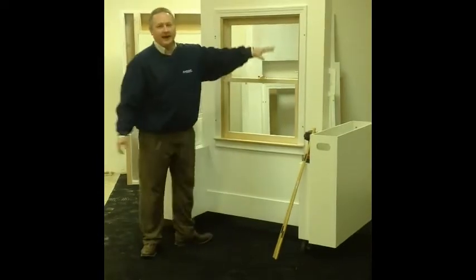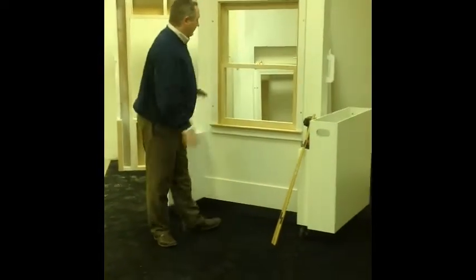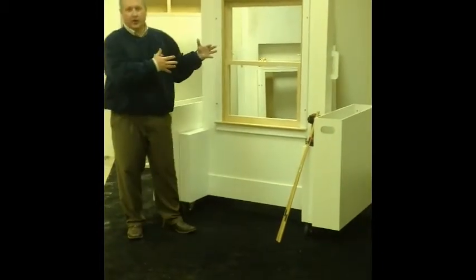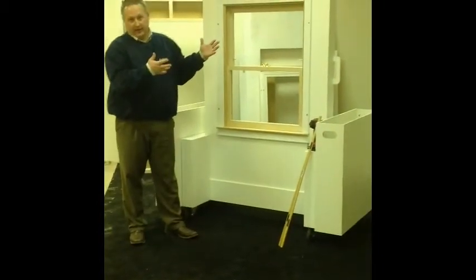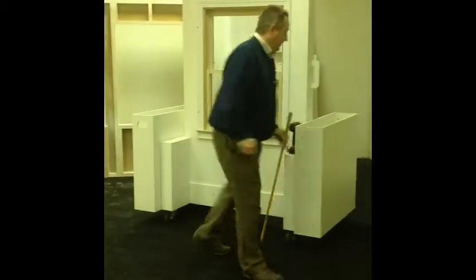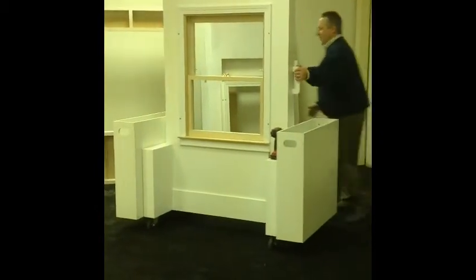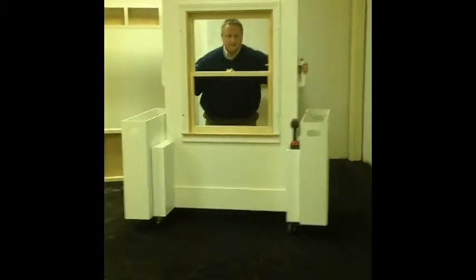These are all magnetized stops, so it's really easy to get them on and off, no drilling or anything like that. So now you actually have a finished wood window appearance, right? So you have the interior trim with the pine stool. And you have the exterior, like we talked about, with the brick mold.